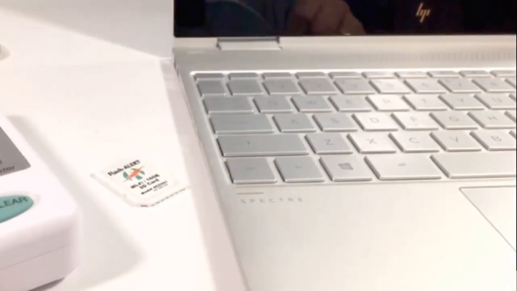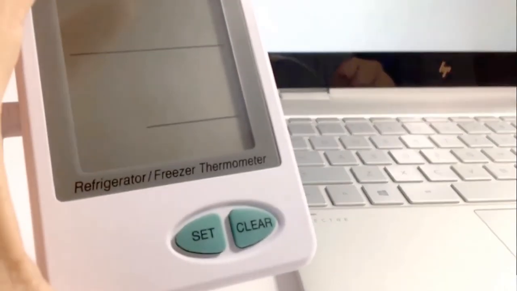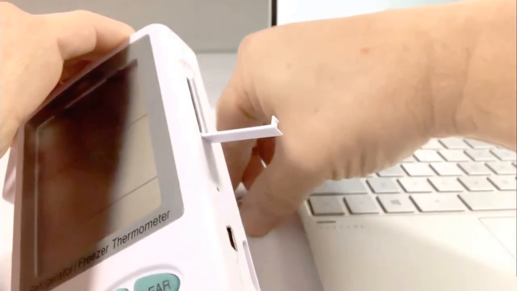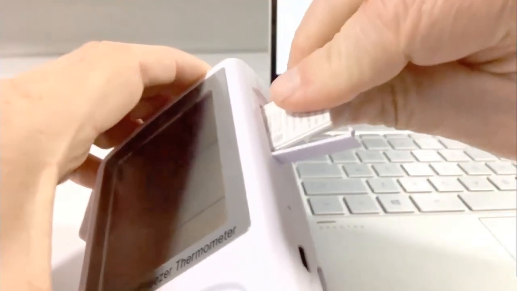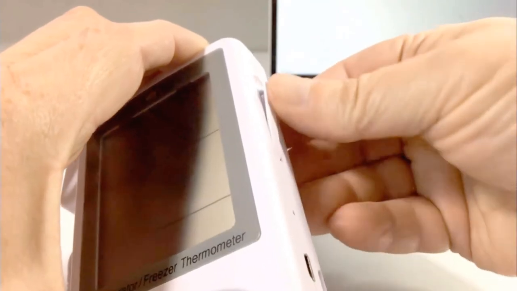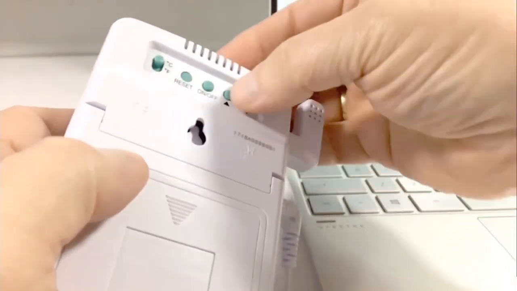Go to your data logger, make sure it's turned off, remove the standard SD card from the logger, and replace it with the Flash Alert card. Power the logger back on.